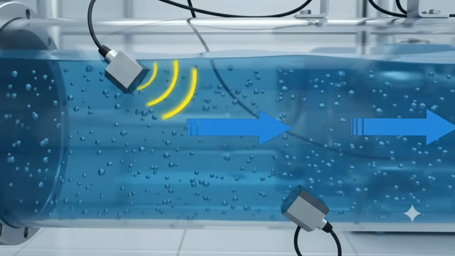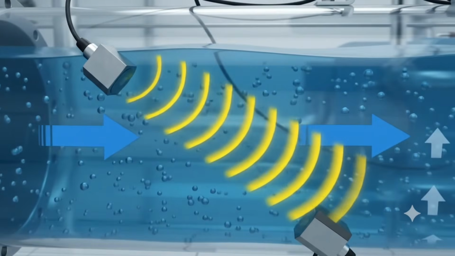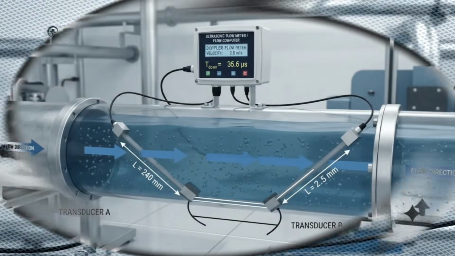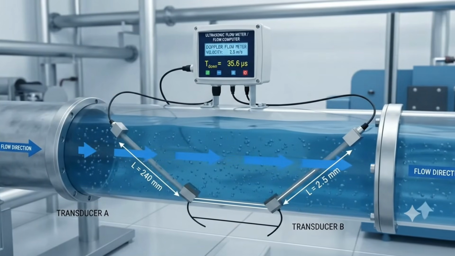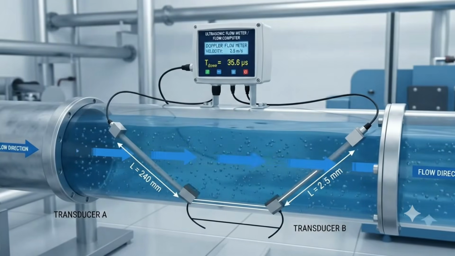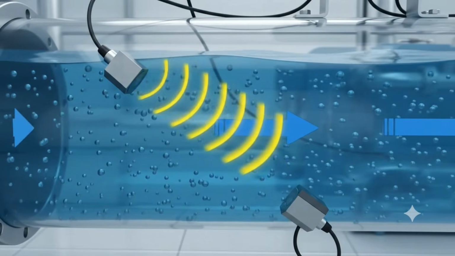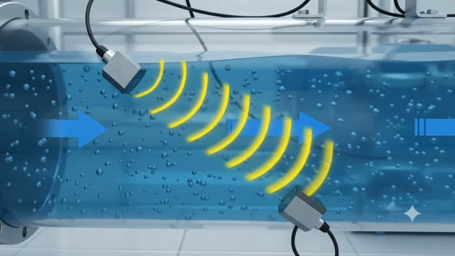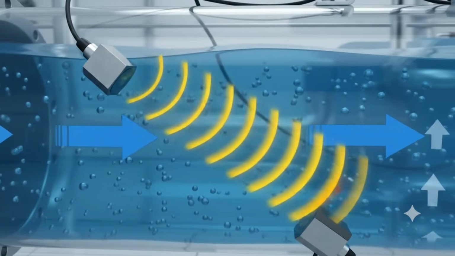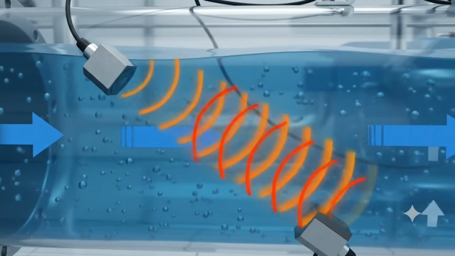A separate Doppler type exists for liquids carrying enough suspended solids or bubbles to reflect ultrasound back to the sender. It measures the frequency shift of the reflected signal instead of travel time, and is better suited to slurries. Transit time is generally more accurate. Doppler is more forgiving of dirty or aerated process fluid.